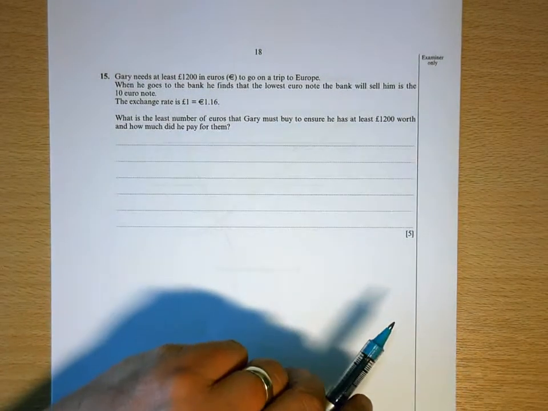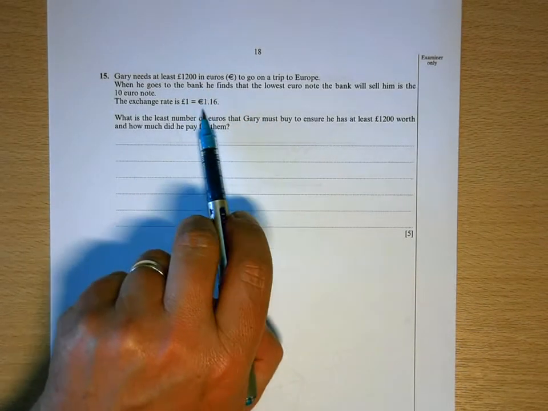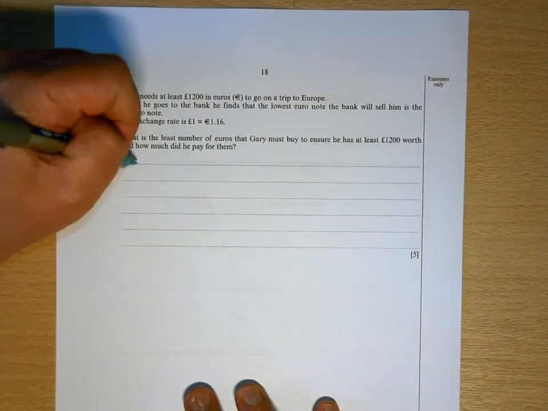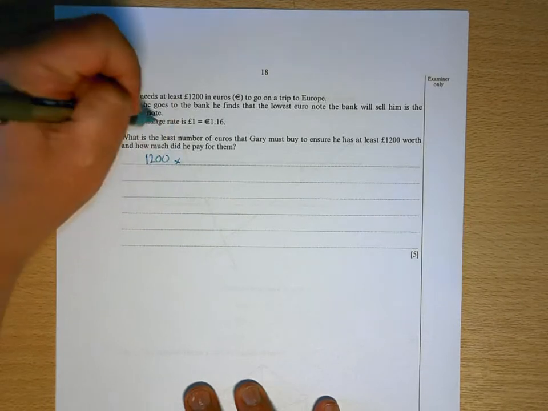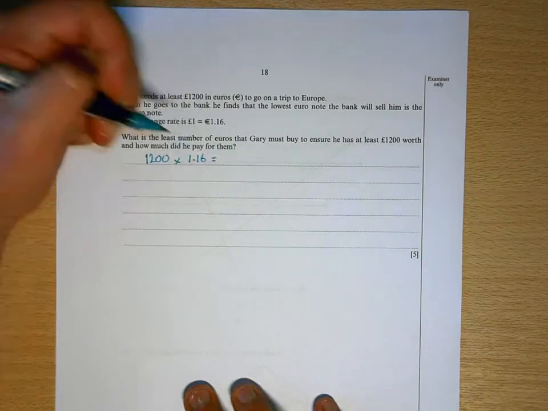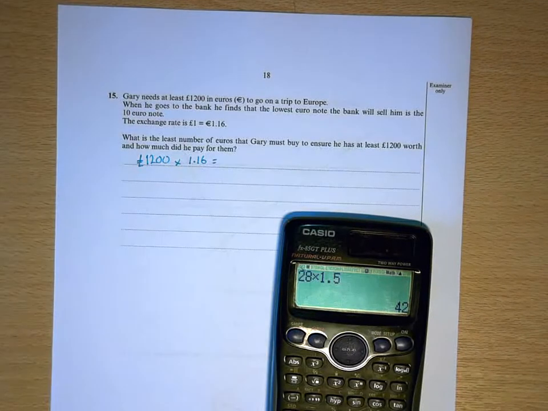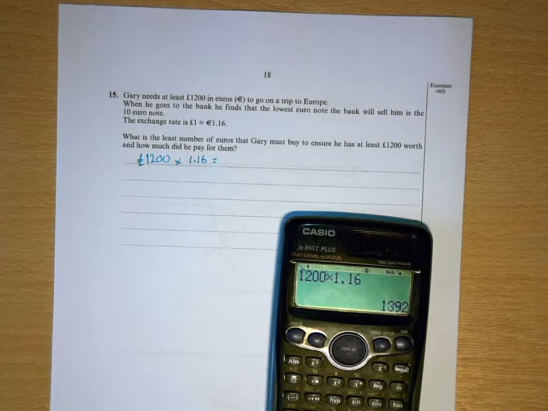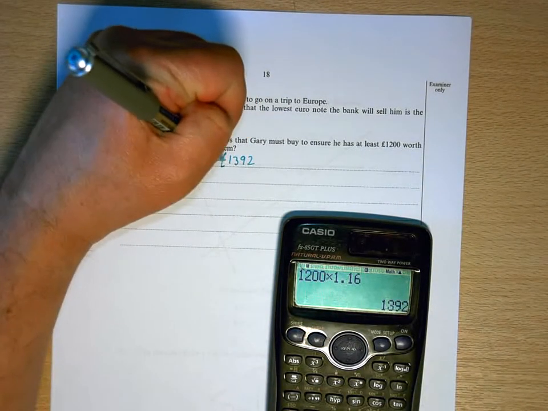Well, first of all, what we need to do here is to find out how many euros he can actually get for £1,200. So £1,200 times 1.16. Every one of those pounds gets him 1.16 euros. So £1,200 times 1.16 is 1,392 euros.